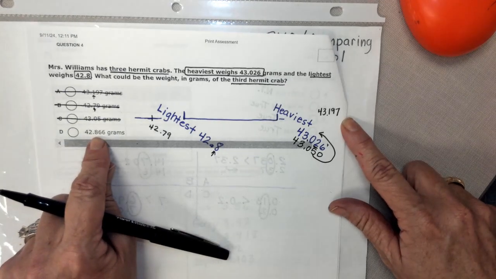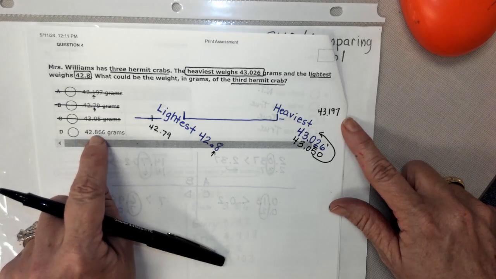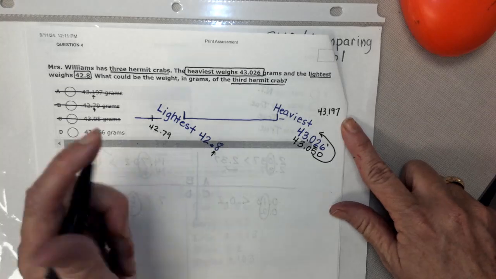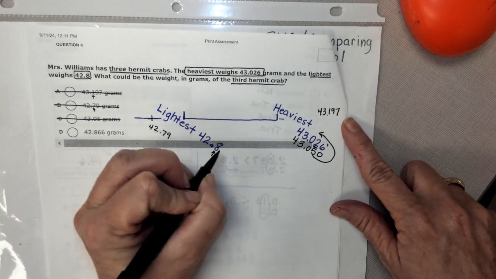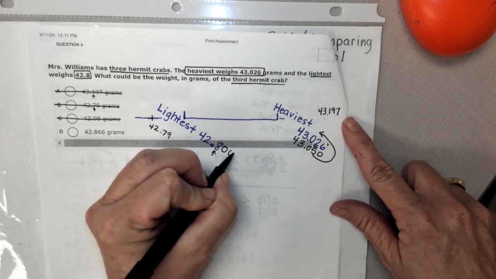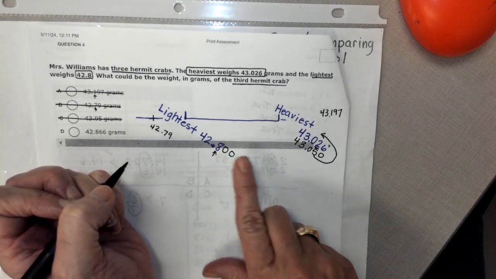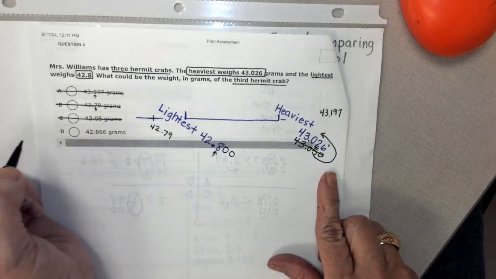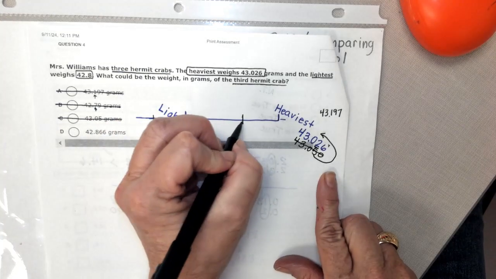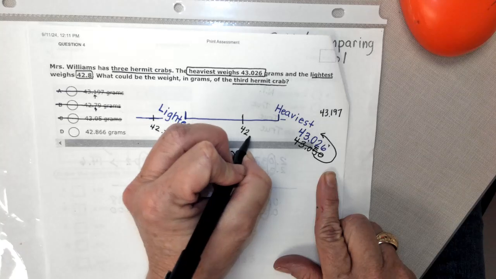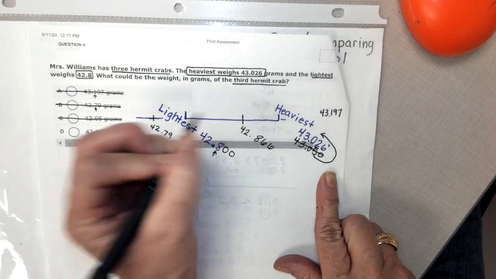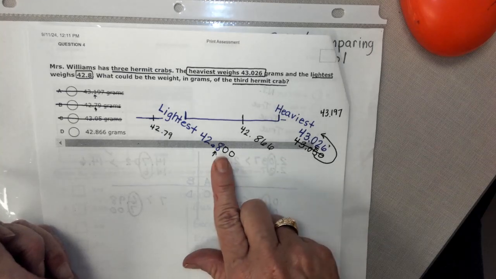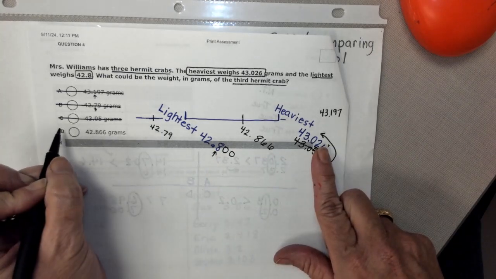That leaves me with my last choice, which is 42 and 866 thousandths. So here we have 42. This is 866. If I add my 2 zeros to make it feel a little more balanced, this is 800 and this is 43 and some. Cross that out so it doesn't confuse me. That number would probably be about right here, 42 and 866 thousandths. And so that value does fit between the lightest and the heaviest, so that is going to be your answer.